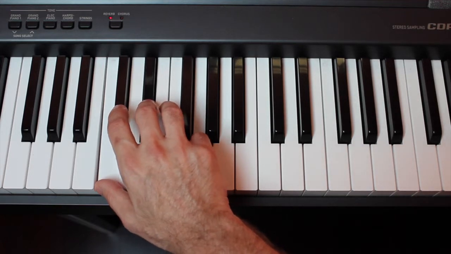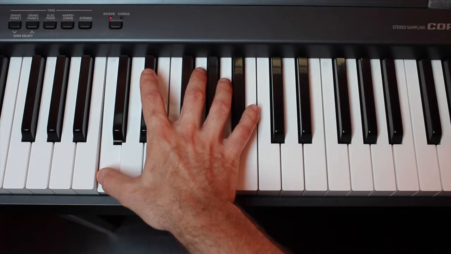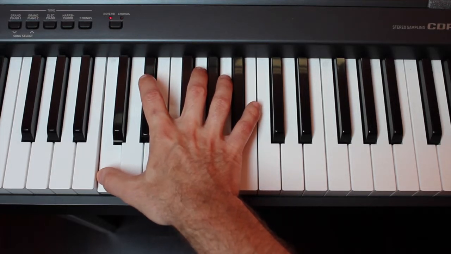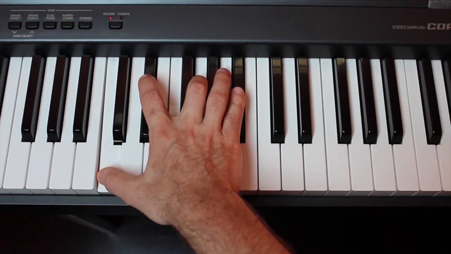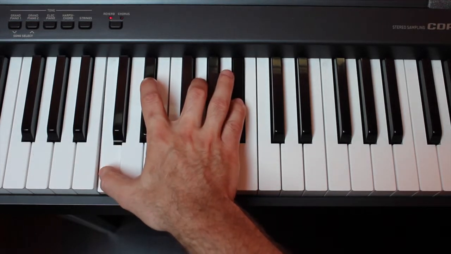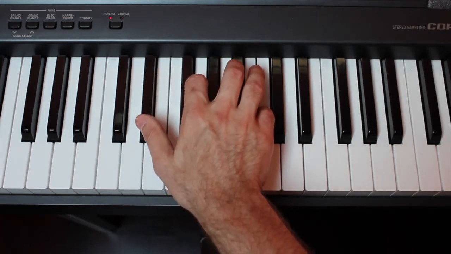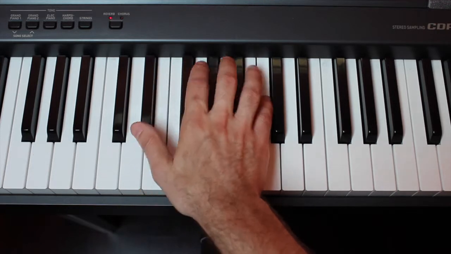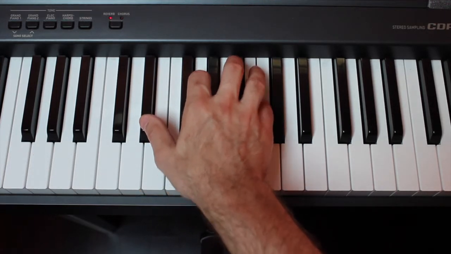The minor seventh is similar. It has C as the root in the bass, E flat as the third, G as the fifth, and then it adds a minor seventh interval above the root note, in this case B flat. That's the sound. The next inversion, first inversion, has the E flat in the bass.